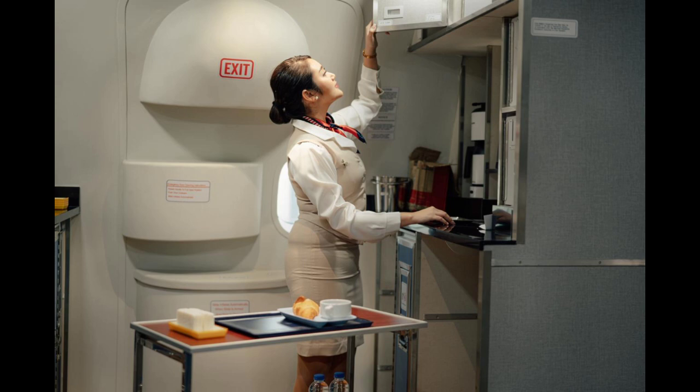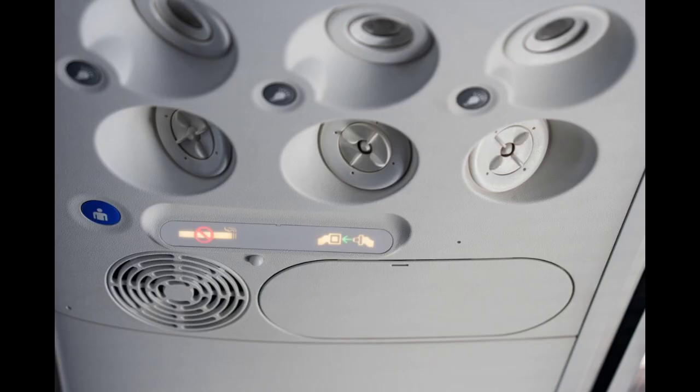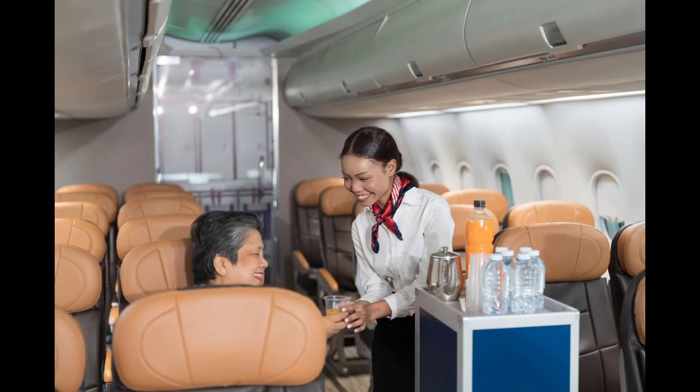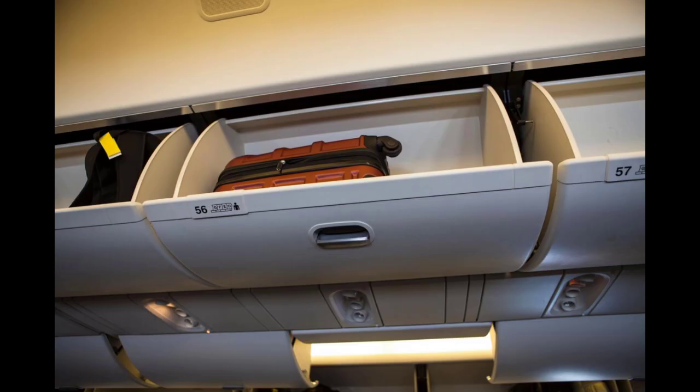The aircraft cabin is a highly engineered environment designed to provide safety, comfort, and efficiency. From passenger seats and overhead bins to emergency exits and environmental control systems, every component serves an important purpose. Understanding the aircraft cabin helps passengers appreciate the complex technology and design that make modern air travel possible.